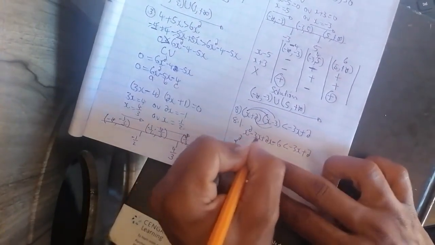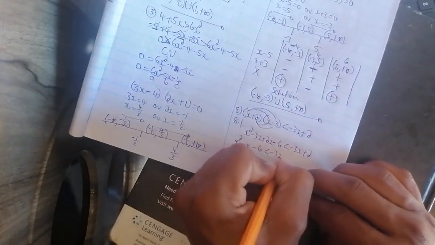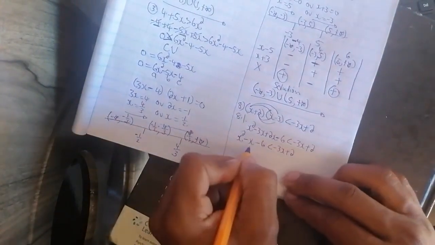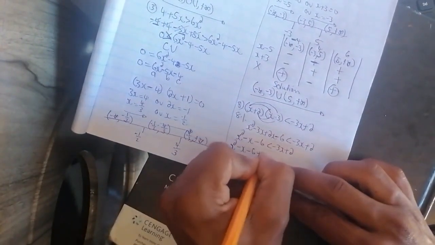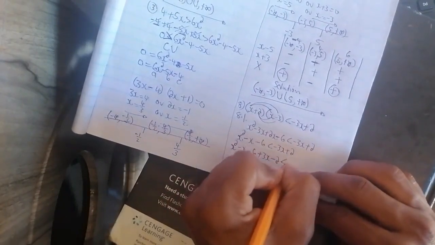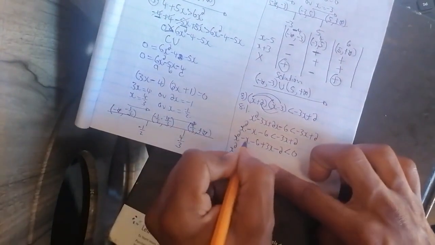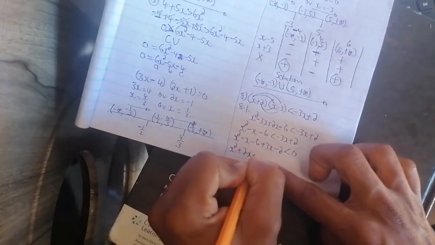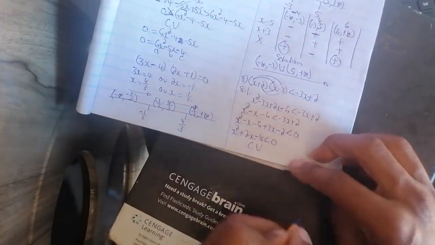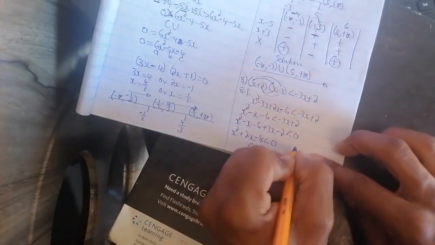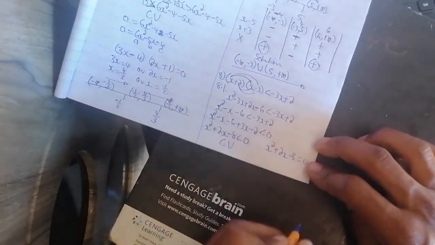From here I can group the like terms. This is minus x minus 6 less than minus 3x plus 2. I can take this to the other side. x squared minus x minus 6 plus 3x minus 2 less than 0. And I can group the like terms. x squared plus 2x minus 8 less than 0. And I can calculate the critical values, and I can say x squared plus 2x minus 8 equals 0.